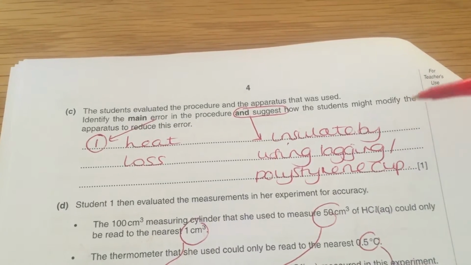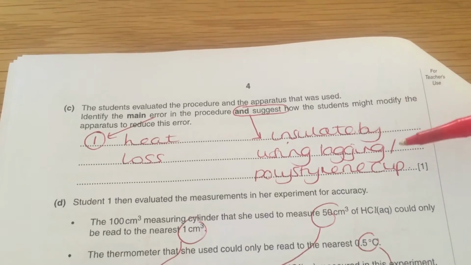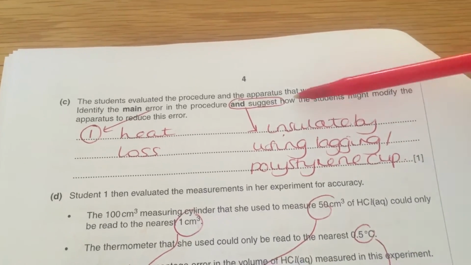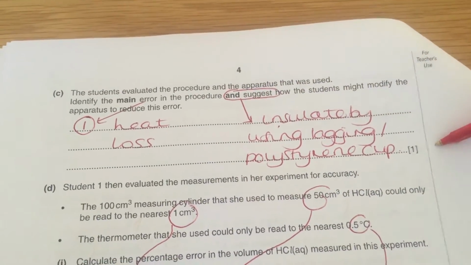Adding a lid is going to potentially reduce the error, but not by as much as insulating by lagging or using a polystyrene cup would. So these are the 2 things that you need to get the mark, the single mark for that question.